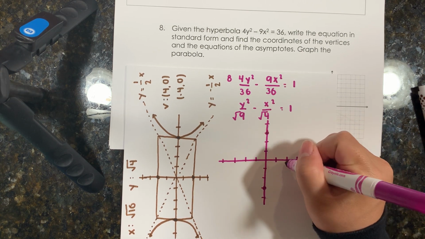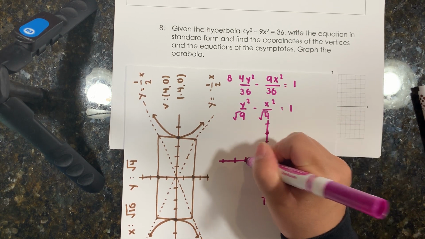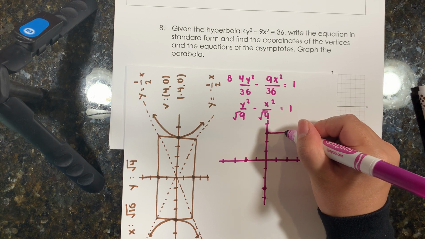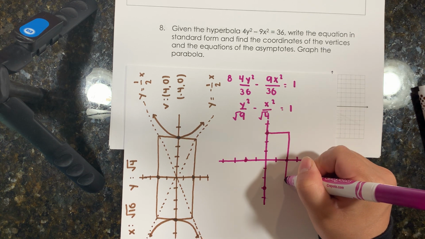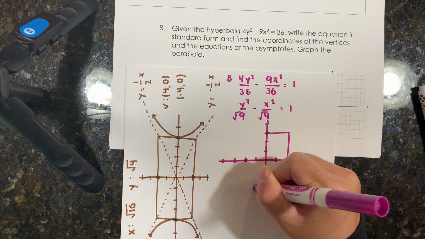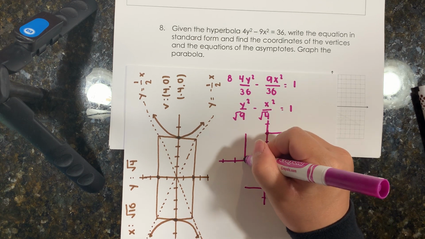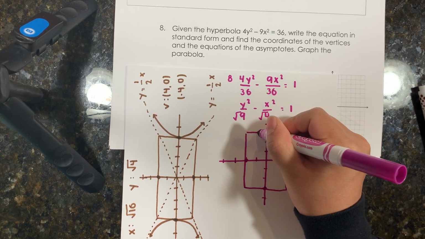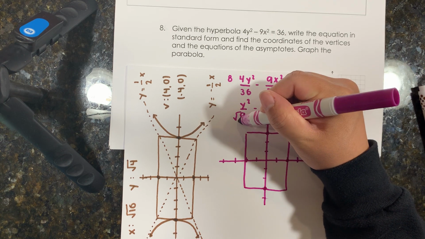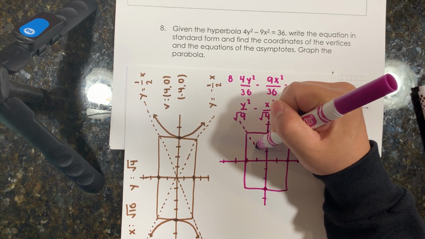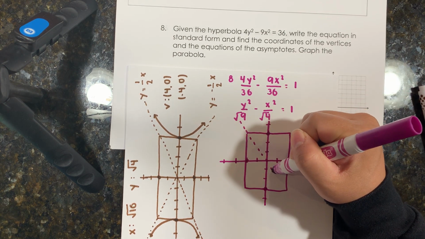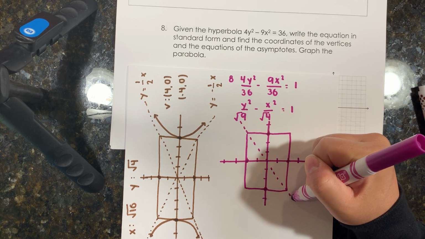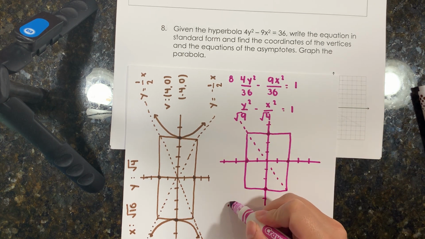The square root of 4 is 2. Then I'll create my box, and then put my asymptotes in. Other one.